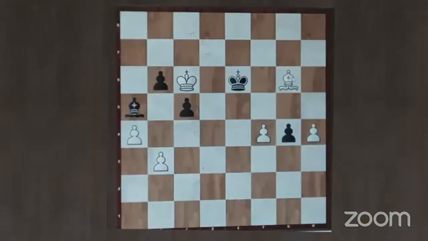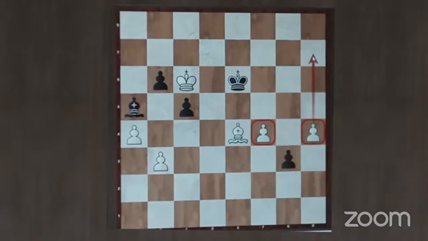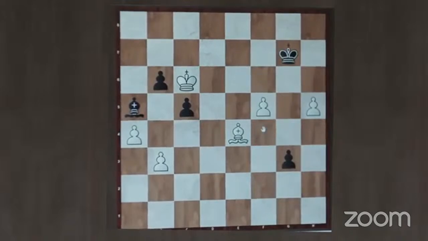Now if fg4, we take the pawn. If we try to push the pawn, bishop e4, now we have 1, 2. Now this pawn is going to go forward, and at some point he will be in zugzwang, because the king can quickly come and aid the f pawn advancing as well. Let's see how it can be done. After king f6, h5, king g7, f5, both the pawns are rolling.